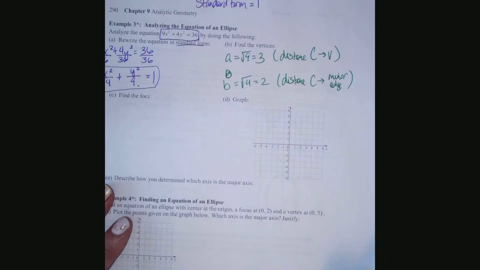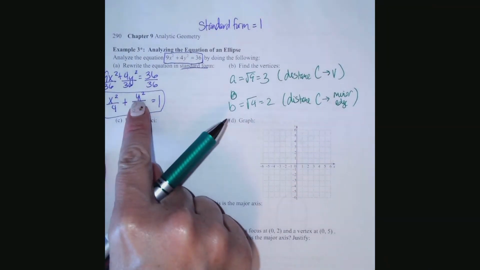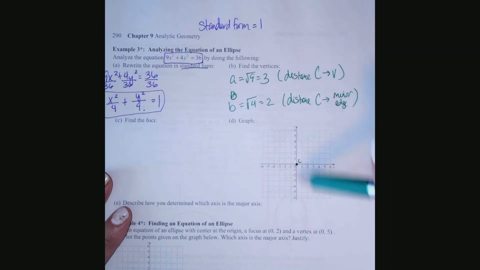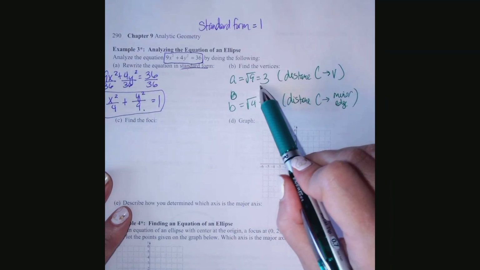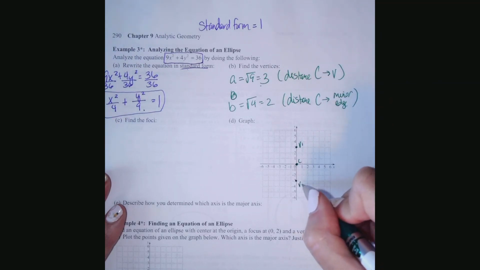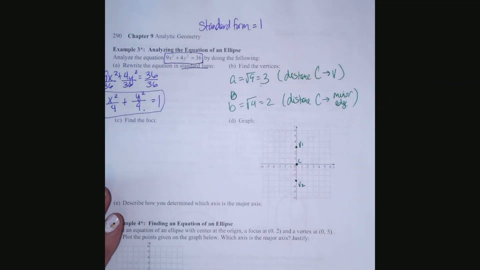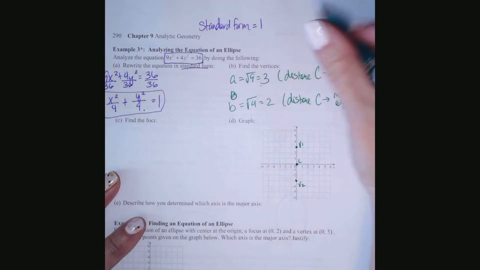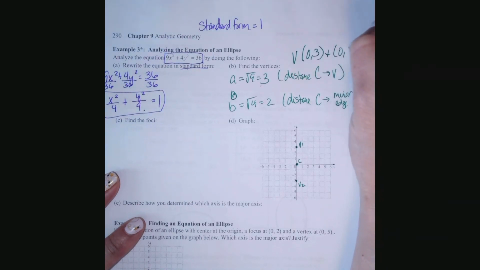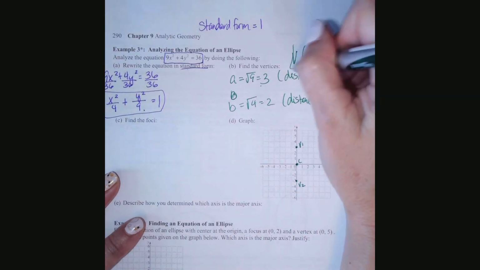So let's start doing some graphing. We know our center is at the origin because of the numerators over here. So center is here at the origin. I said that my major axis is my y-axis, so I'm going to go up and down from center to get to the vertices, and I'm going to go up and down 3. So this is going to be V1, and this is going to be V2. And it doesn't really matter which you name 1 or 2. You just pick. So my vertices are at 0, 3, and 0, negative 3.